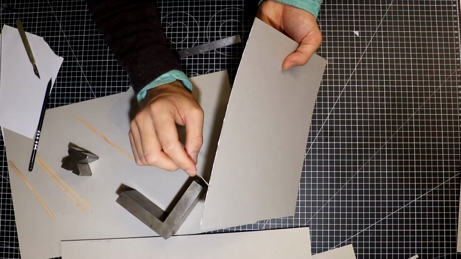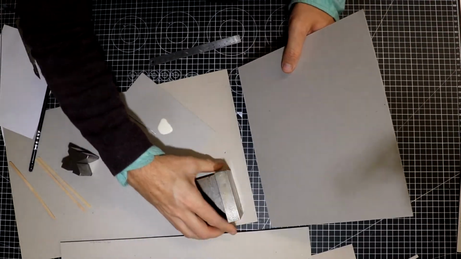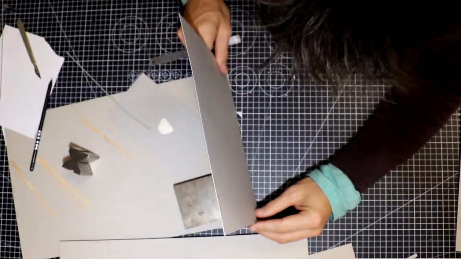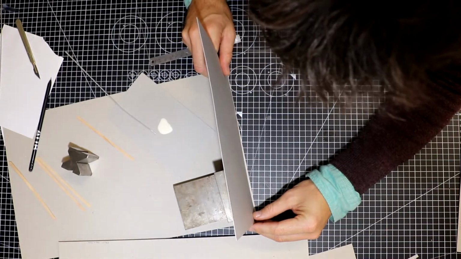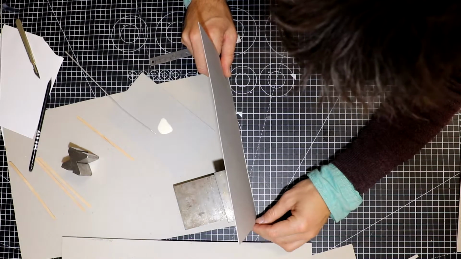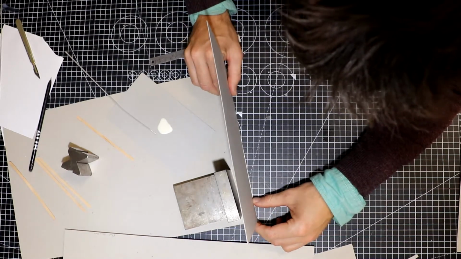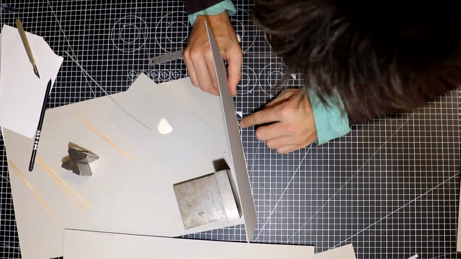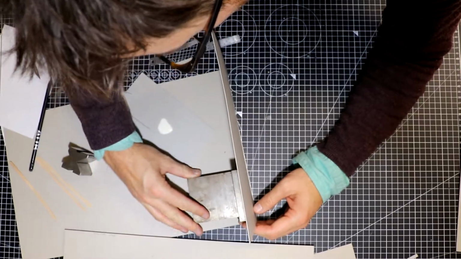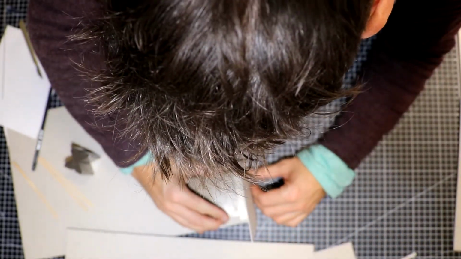But for this, because it's such a large piece of card, you will need your engineer's square. I'm going to try and aim for the very edge and slowly lower it down one edge to another. Obviously making sure that I've got a millimetre thickness here for my front and a millimetre piece at the back.